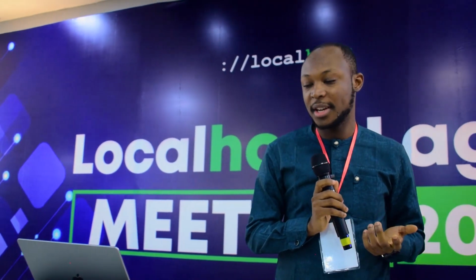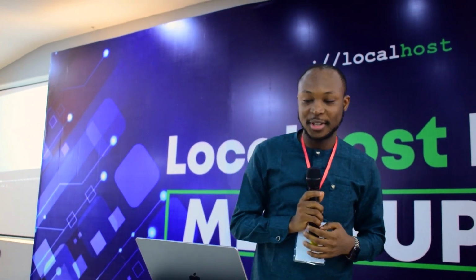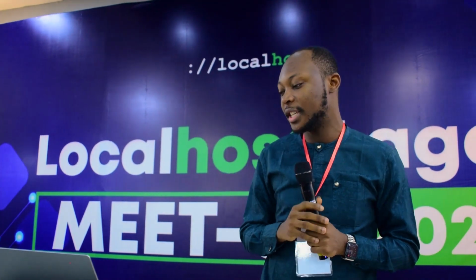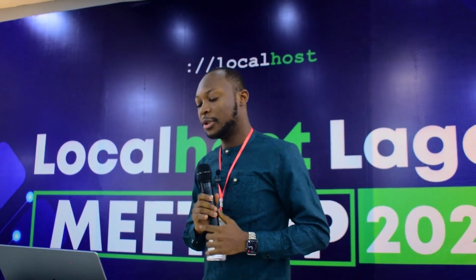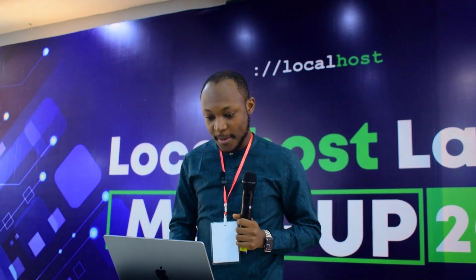Observability is a culture and a practice. What this means is that it's something that has to be part of your engineering process. It's not an afterthought, right? And it's something that you need to continuously keep improving on. You don't just set up logs once and then it's done. It's something that you need to check, optimize for, all that stuff, right?